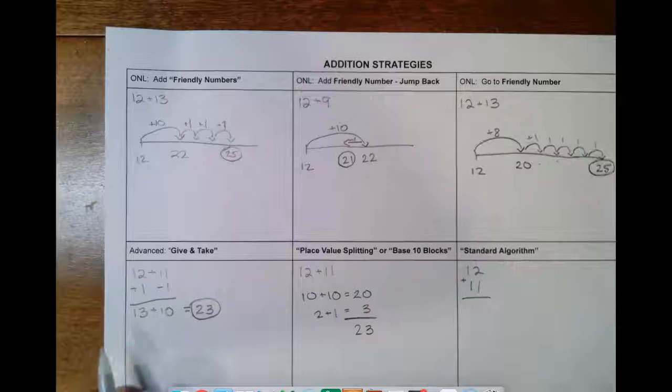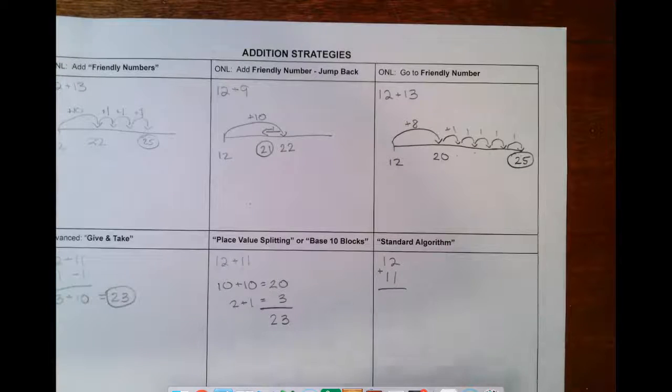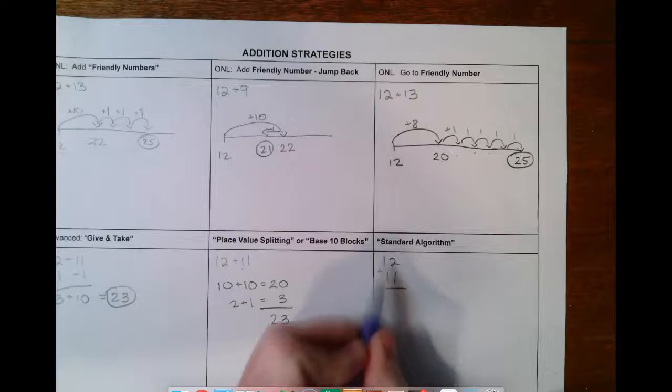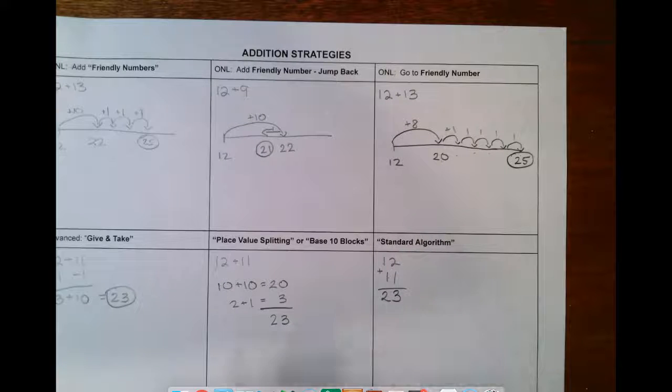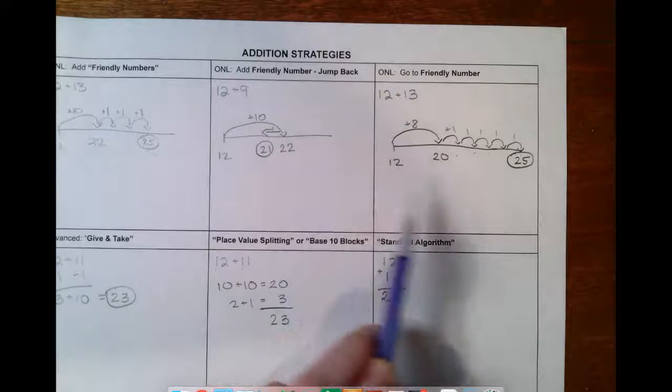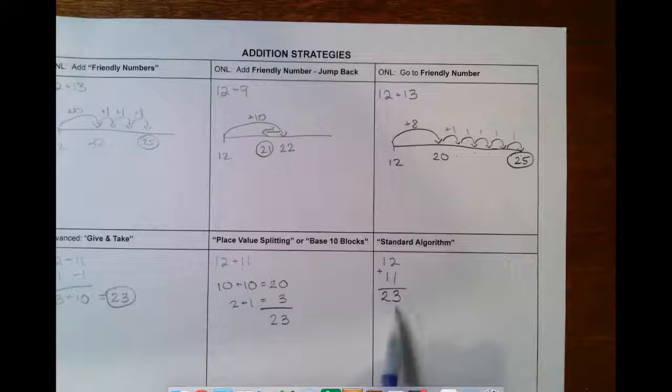Okay? Where with the standard algorithm, we sort of lose our concept of place value because we're just adding digits, 2 plus 1, 1 plus 1. Right? There's a subtle difference here, 10 plus 10 versus 1 plus 1. That's why we want to start with base 10 blocks or place value splitting before we jump to this. But we can build up with all of these before we get to here. Okay? All right, let's take a look at subtraction.